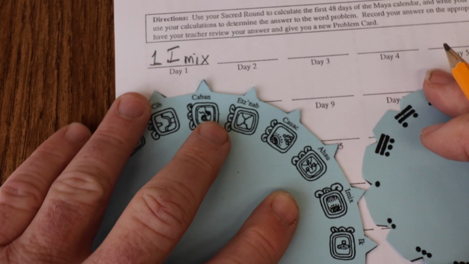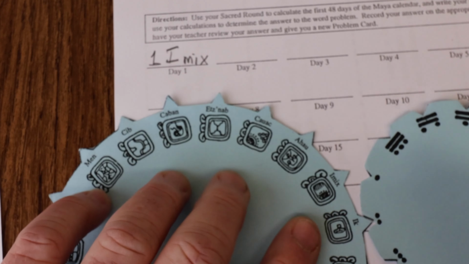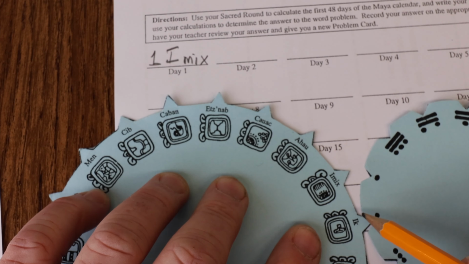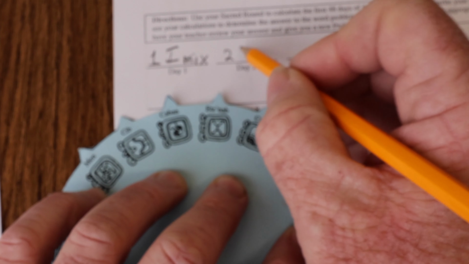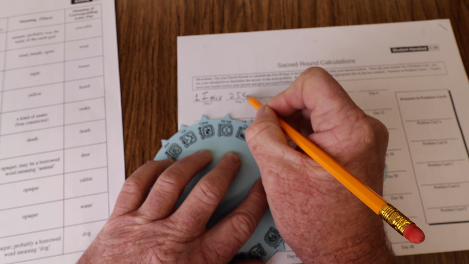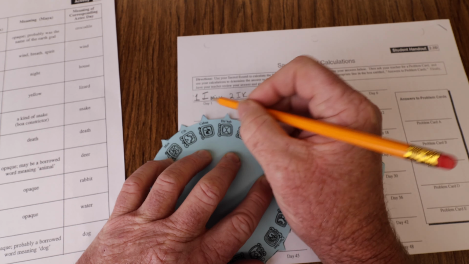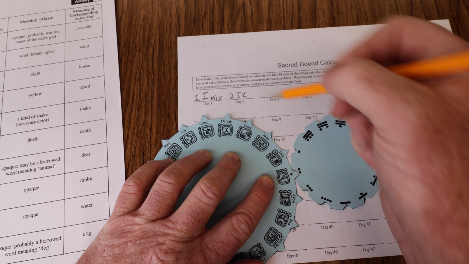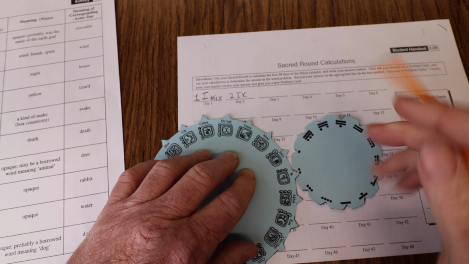Then we're going to spin the dial to 2. And 2 now goes along with Eek. So I write the 2 and the Eek. Trust me, you've got to write these numbers. Even though it seems like, well, day 1 is already written down here, you have to write these numbers, because once you get through these 13, the numbers are going to change for these days.